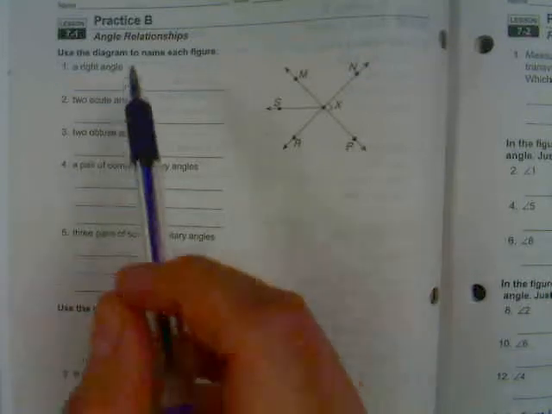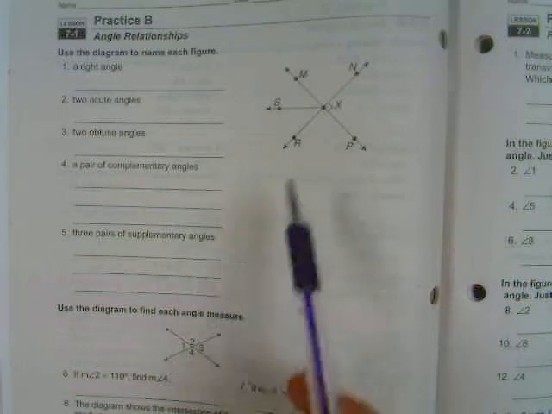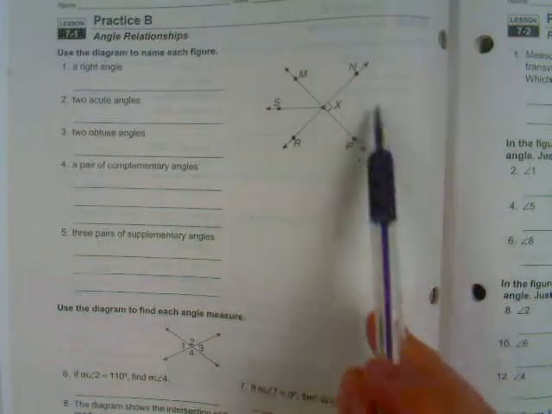This is the homework helper for Chapter 7, Section 1 in the 8th grade math workbook. Let's take a look at the first question here. Notice 1 through 5 all have the same directions. They're all referencing this illustration in the upper right corner of the page.